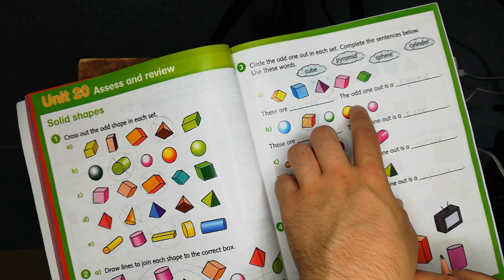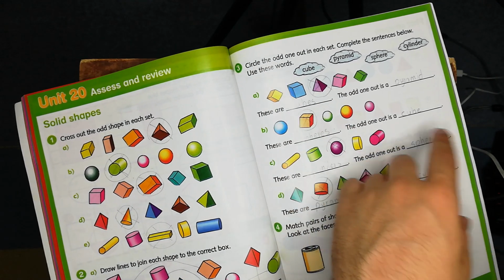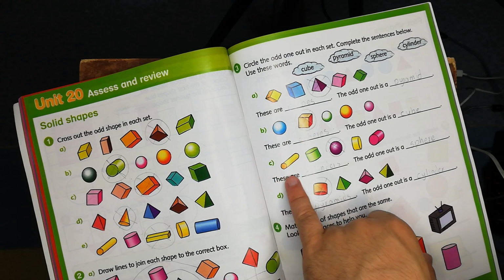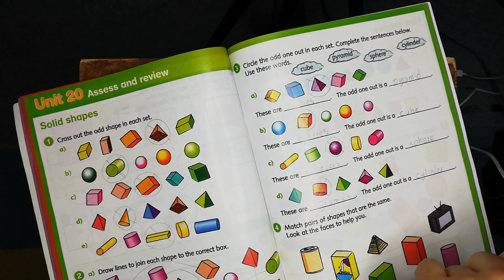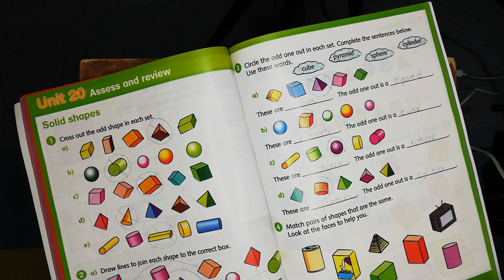The odd one out is a pyramid. These are spheres. The odd one out is a cube. These are cylinders. The odd one out is a sphere. These are pyramids. The odd one out is a cylinder. Okay, so these are the answers to this question. We can go ahead and move on to the next one.